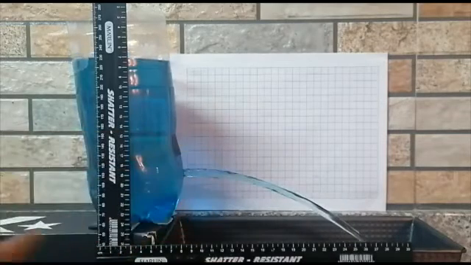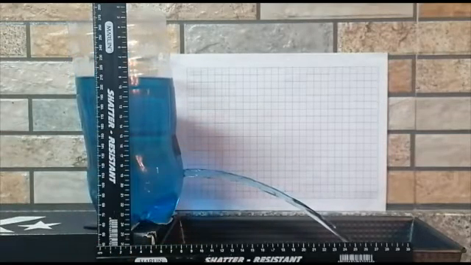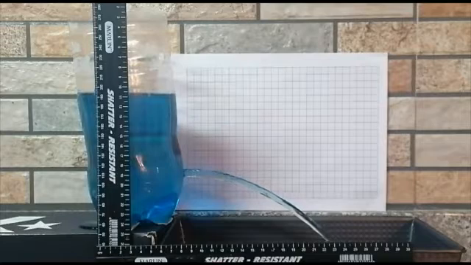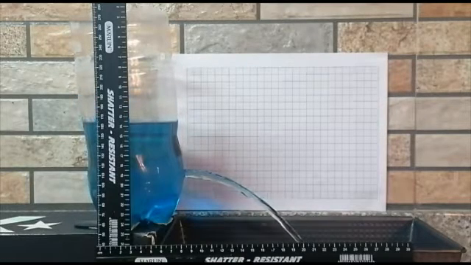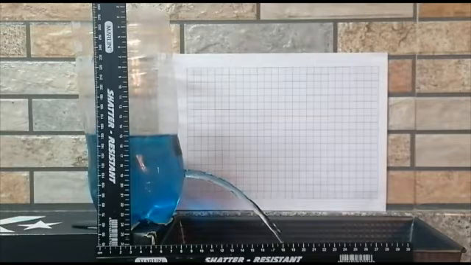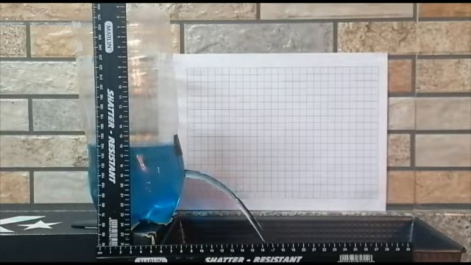Here we are using one orifice. Instantaneous vertical height and horizontal distance are measured simultaneously multiple times. Vertical height is measured from the top of the orifice to the surface water level. Horizontal distance is measured where the water jet touches the horizontal roller.